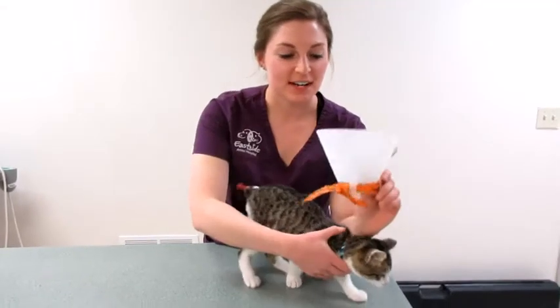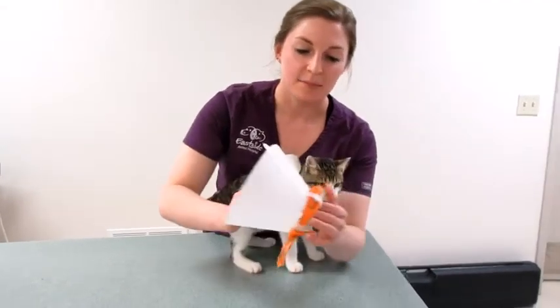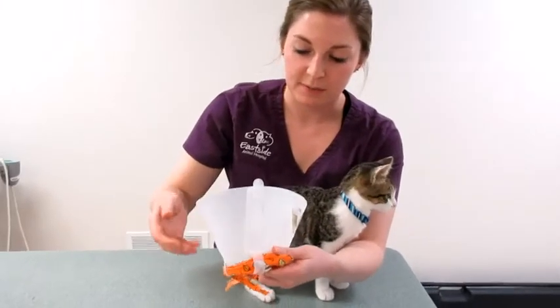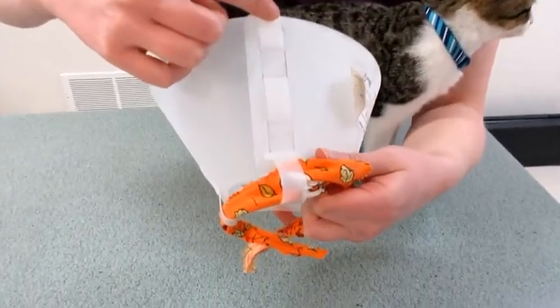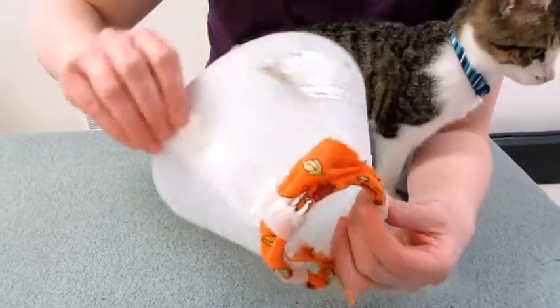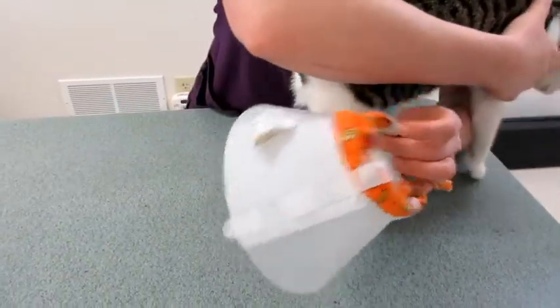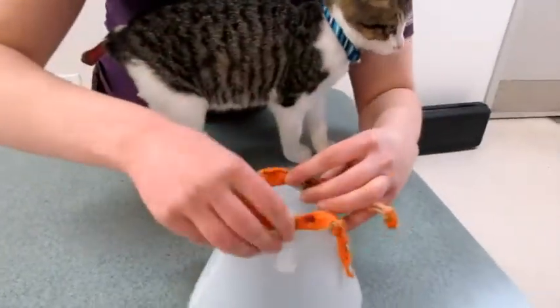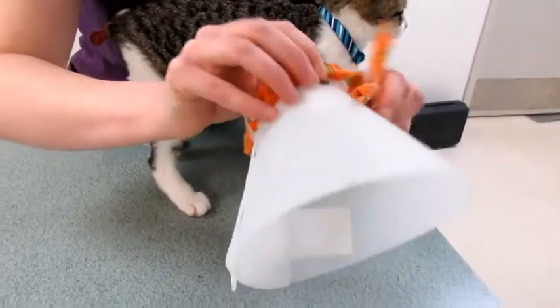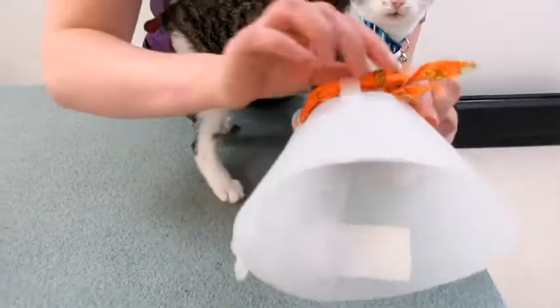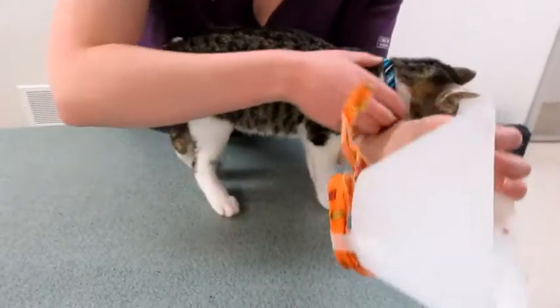I'm going to demonstrate how to place an e-collar on a pet. Our e-collars, everyone's a little bit different, but ours fold around and they hook there. And then they have loops that also hook around into the e-collar where you can place a bandana or the patient's collar as well, and it helps to secure it on their neck.